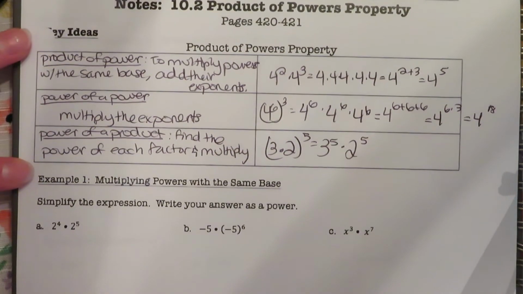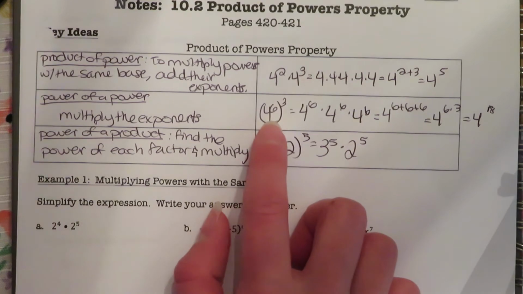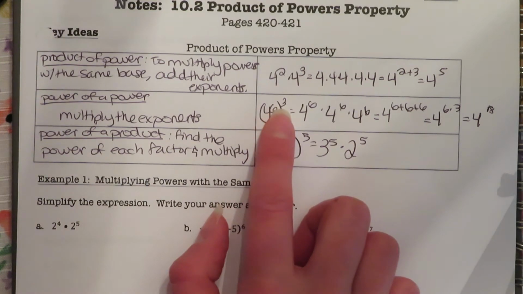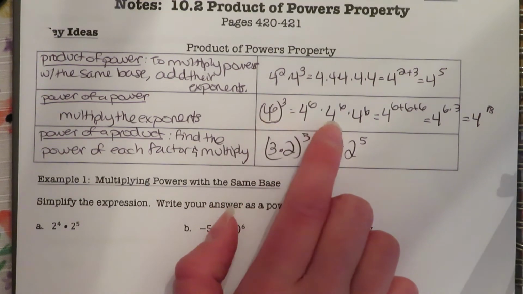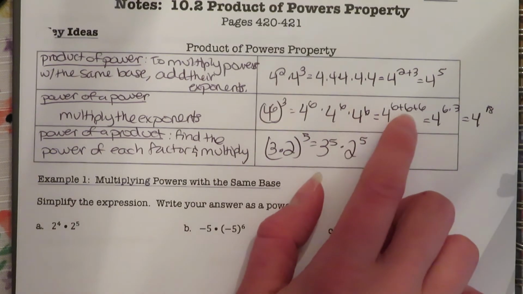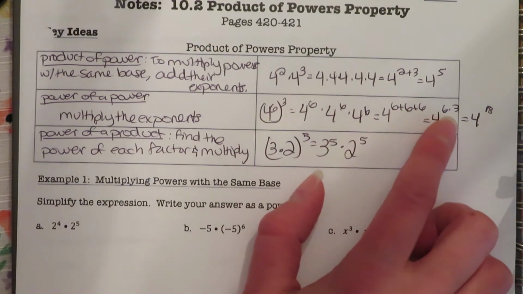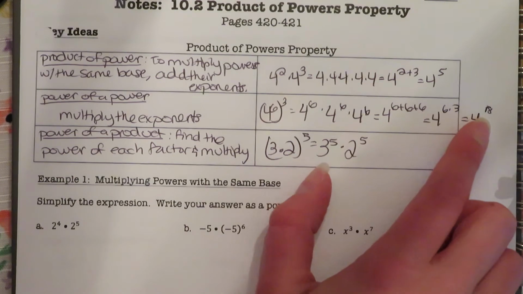Then power of a power, you multiply the exponents. 4 to the sixth power raised to the third power, that's saying that you have 4 to the sixth power 3 times, or you do 6 times 3, which gives you 18.